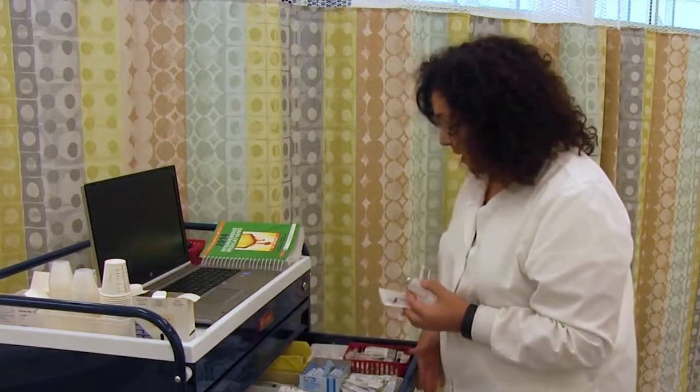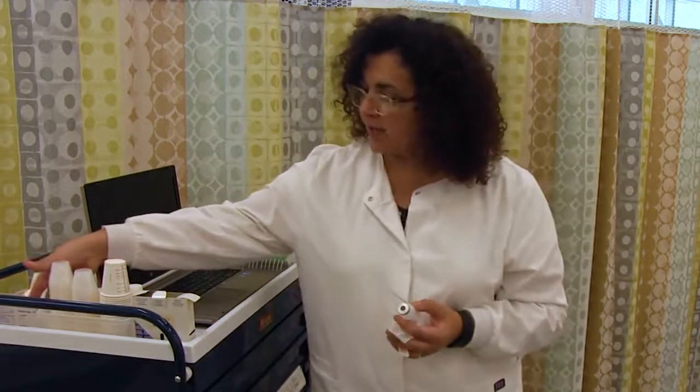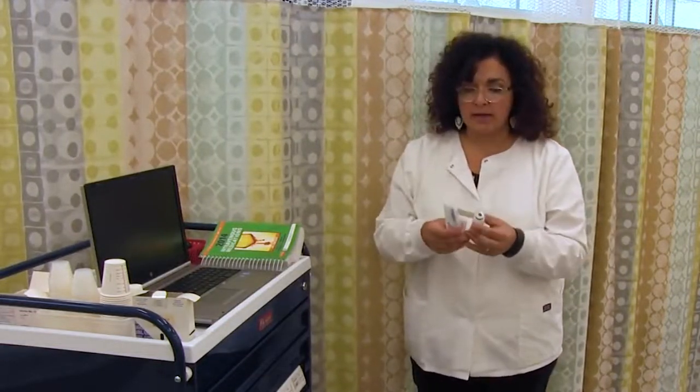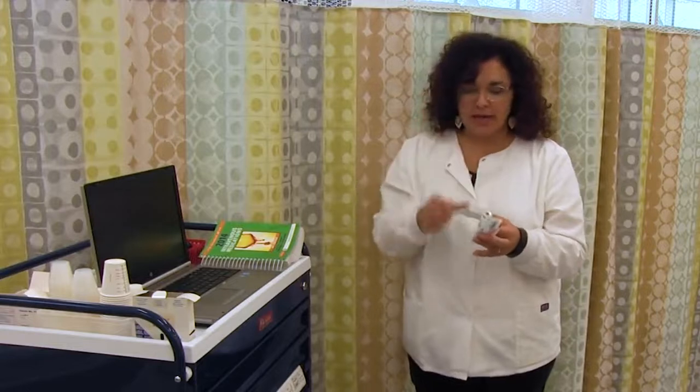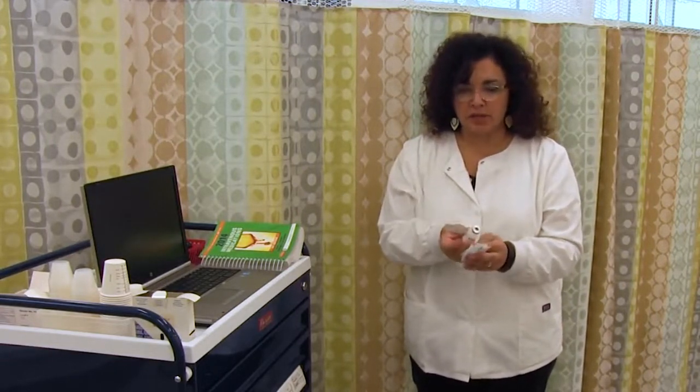I have alcohol pads in my pocket. If I needed tape for labeling, I could grab some tape. But in this instance, because I only have one injection, it is okay to use the vial as a means of labeling the syringe. If I had two look-alike syringes, then I would have to label them.